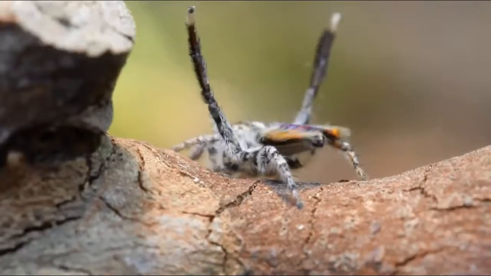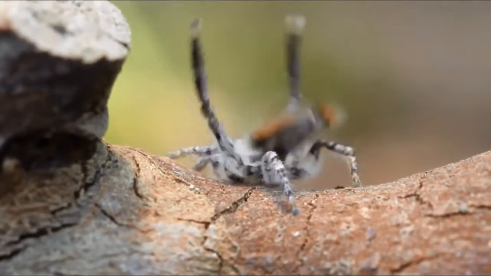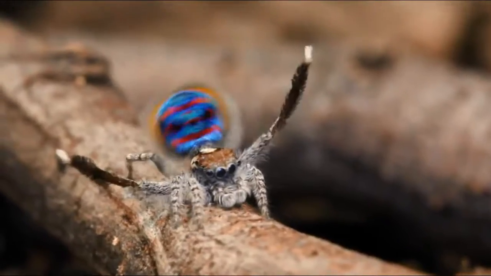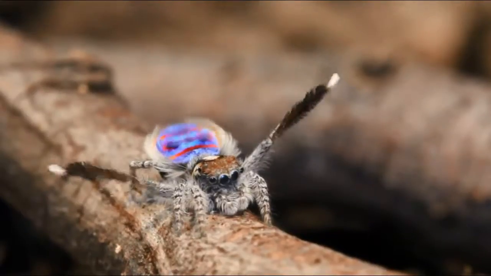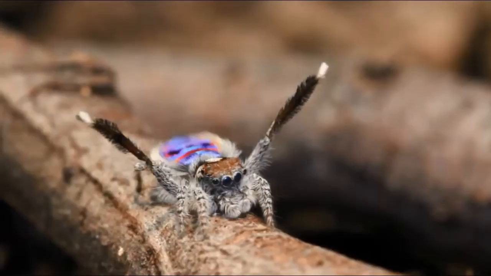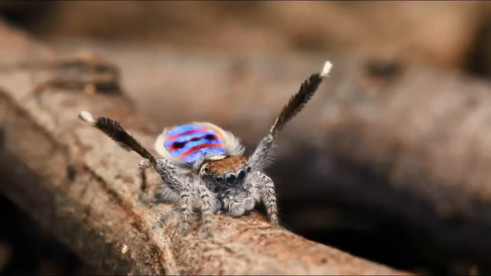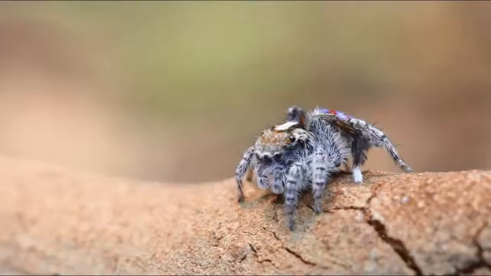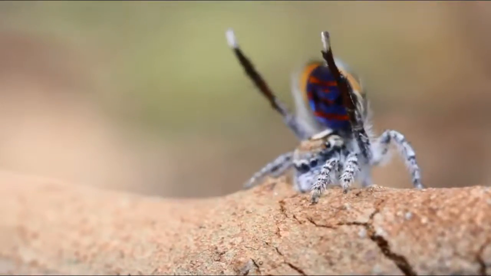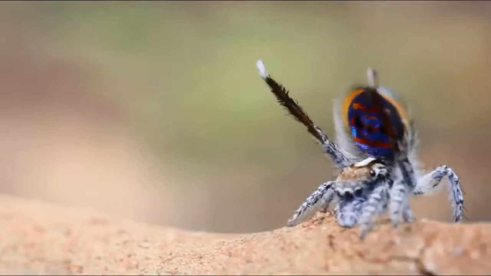Only females of the peacock spider species will be able to recognize this as the same species. And this is one of those pre-zygotic isolation techniques to make sure that two different species don't actually mate.